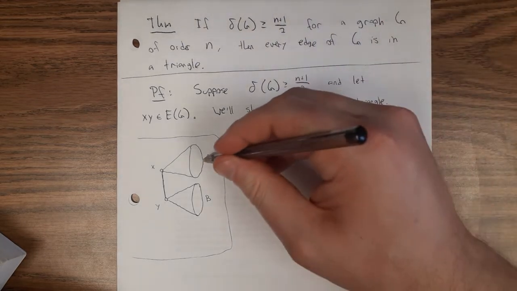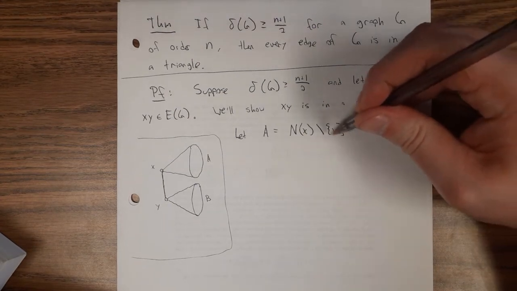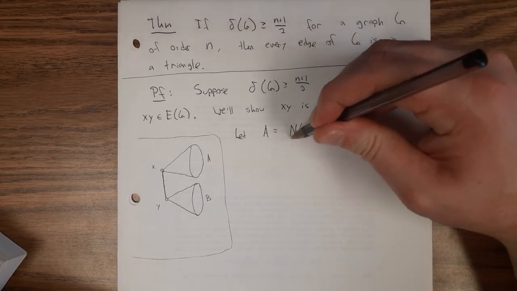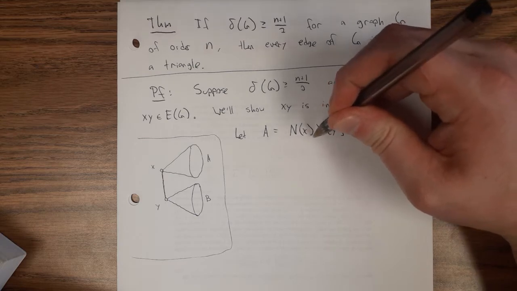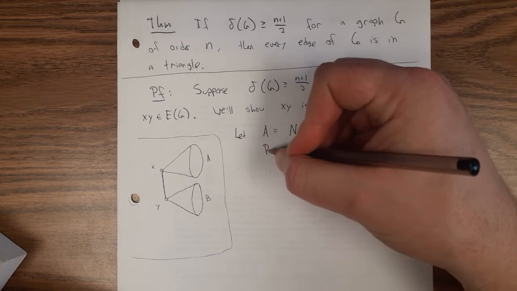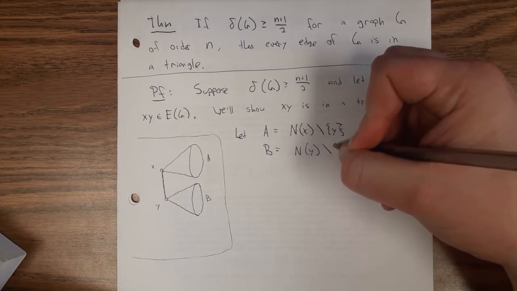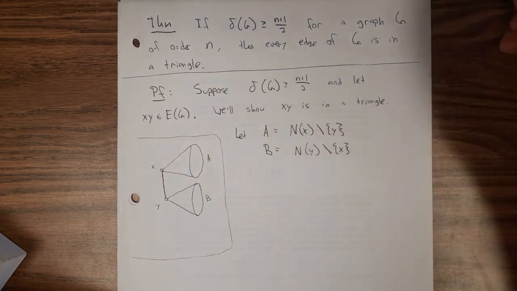A is all the neighbors of x except for y. And I wrote that this way. This is set subtraction. Here's the set of all neighbors of x, and this means I'm removing y. And let B be the neighbors of y except for x.